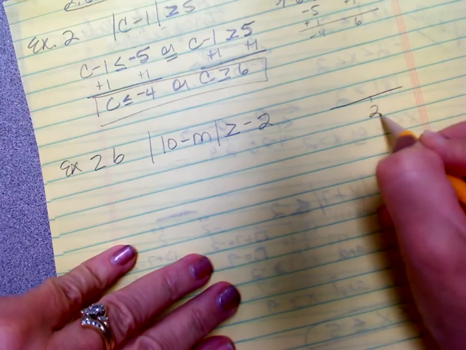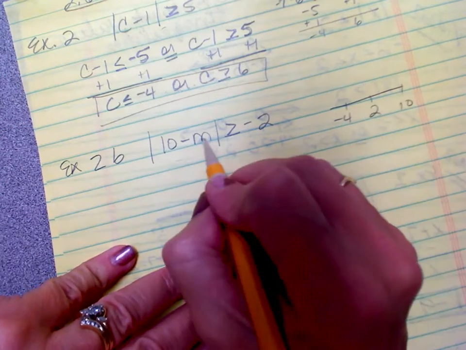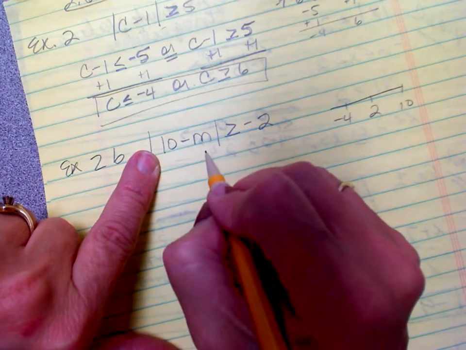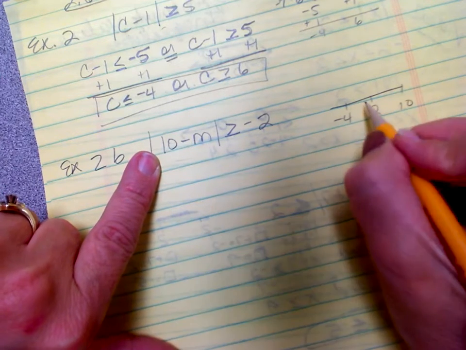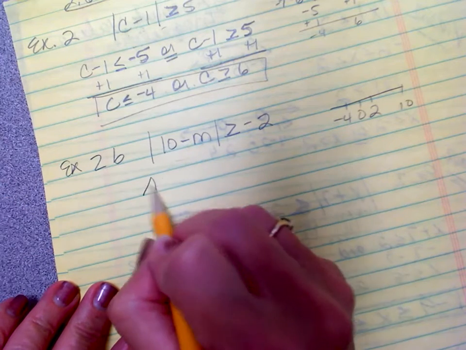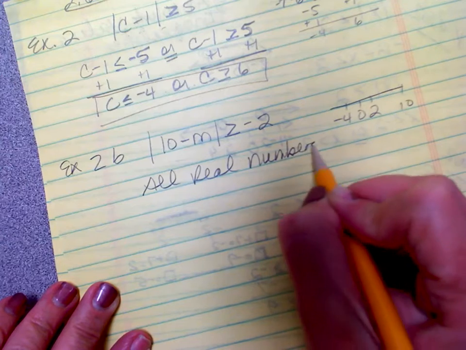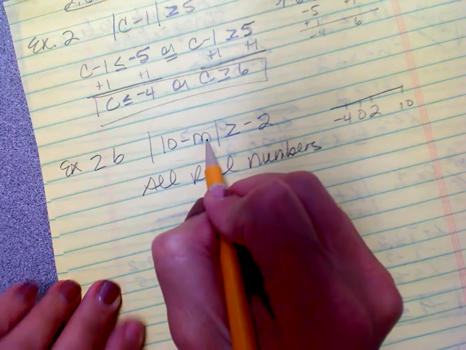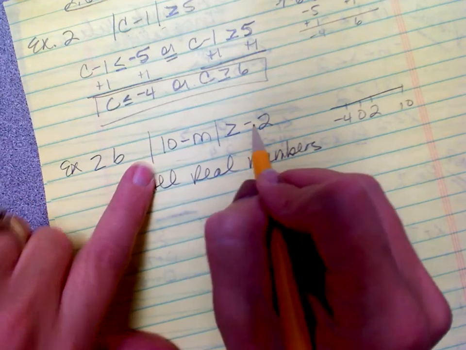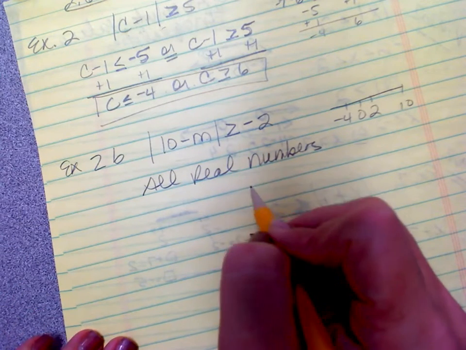Well, I don't know, 2 would work. What about negative 4? What about 10? The absolute value of negative 4 is positive 4. That's greater. What about even 0? 0. So really, you guys, this is an example of all real numbers, because you can pick any number, plug it in, and that'll be greater than negative 2. Okay, so if it's greater than negative 2, it's going to be all real numbers.